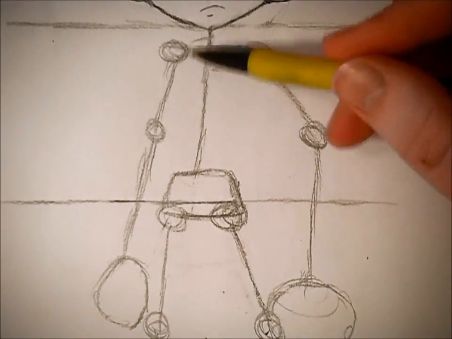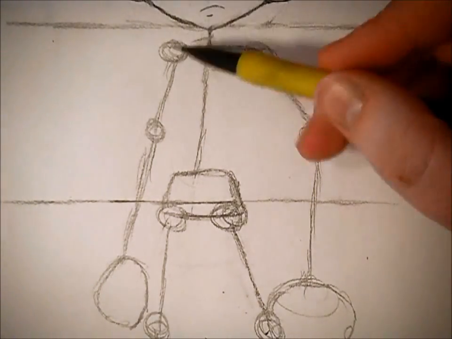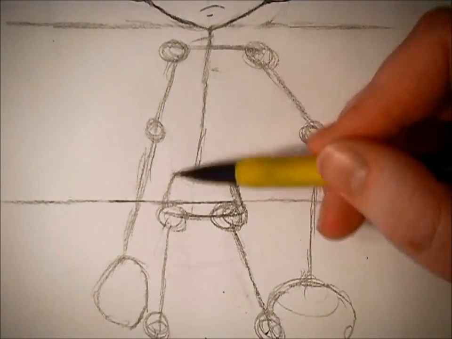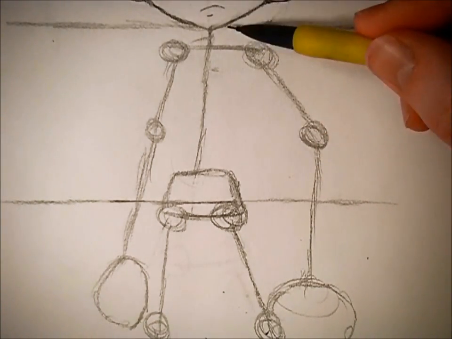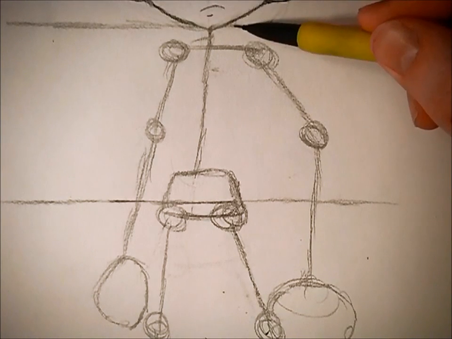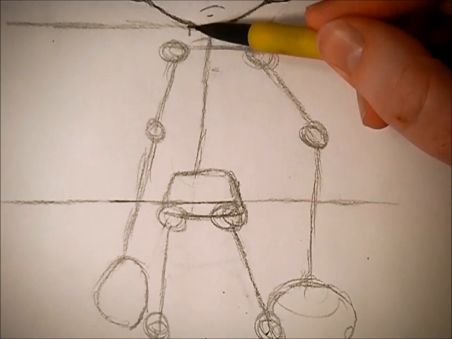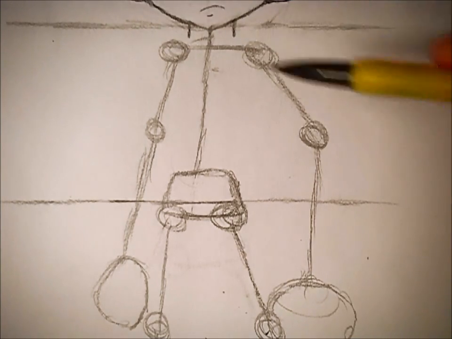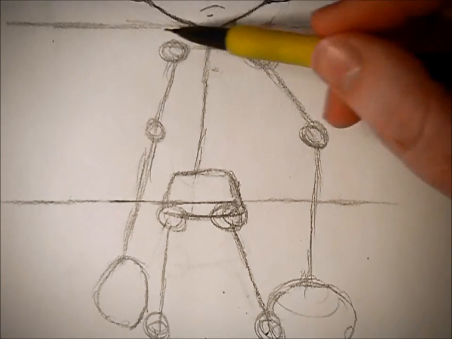Alright, so moving on now to the torso of Mega Man. We're going to start by adding in the basic shape for the body up here. So what I'm going to do is I'm going to come to either side of the neck, a fair distance apart, and draw two lines for Mega Man's neck. It shouldn't go all the way to the shoulder blades. There should be a little space between the both of them.